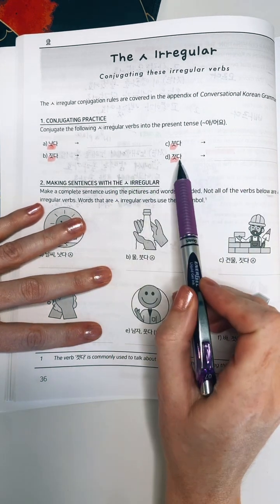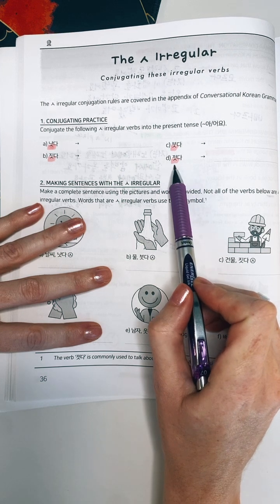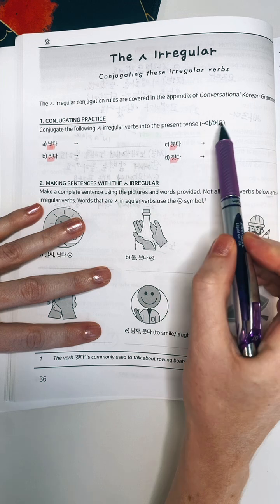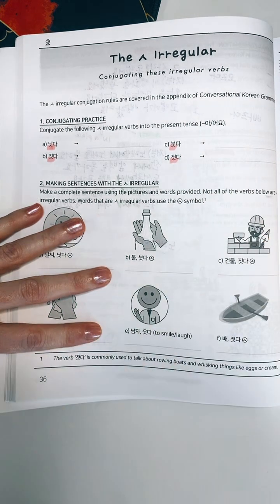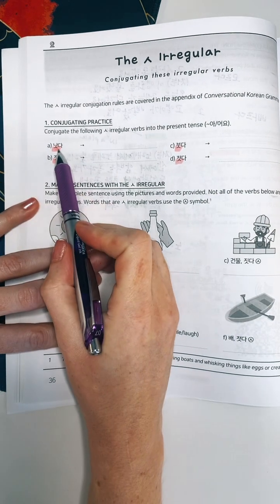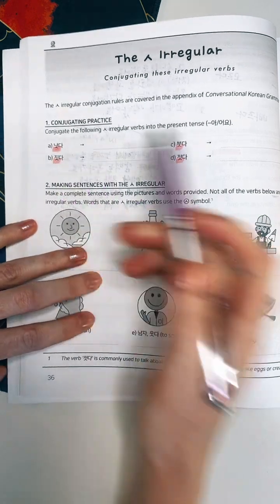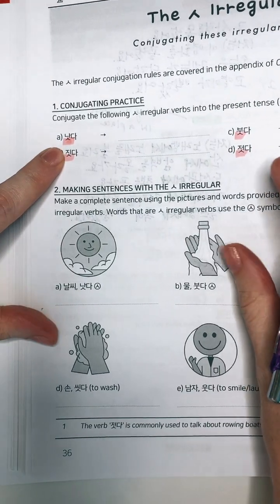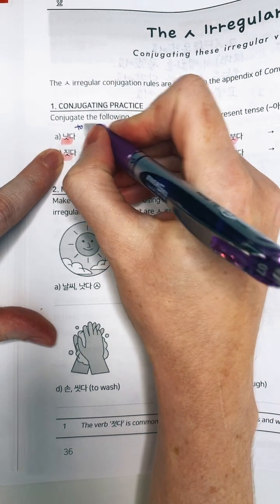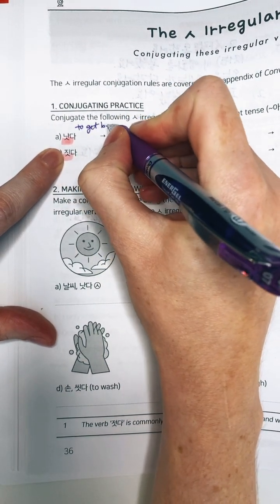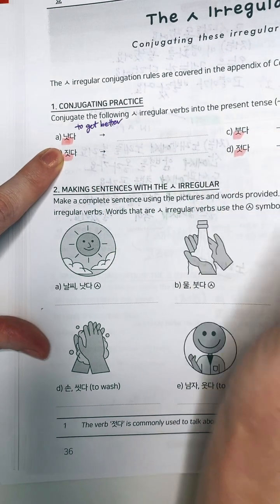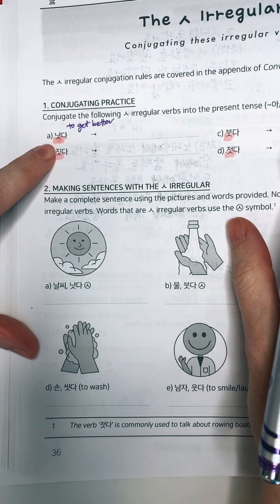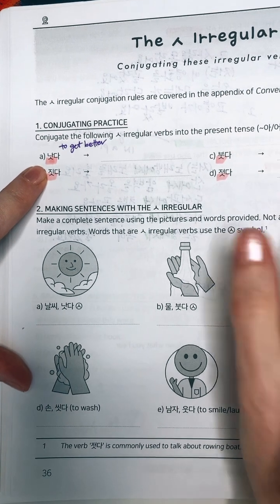So what is the rule? Well, what happens is this ㅅ goes away, and then after what's left, you add either an 아 or an 어, and then the 요. So what does that look like? Let's look at this first one. This first verb is 낫다. Let me zoom in a little bit so you can see this a little bit clearer. 낫다 means to get better or to improve. You can use it for talking about your health, for talking about the weather, all sorts of things like that. And this is a ㅅ irregular verb.